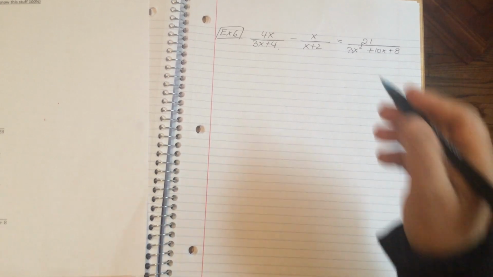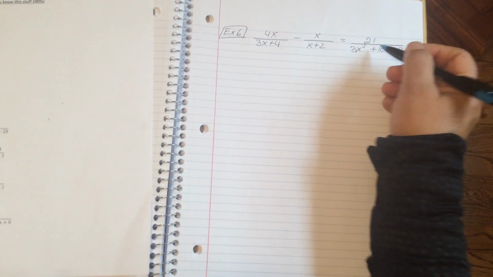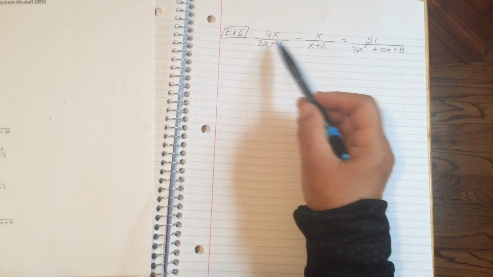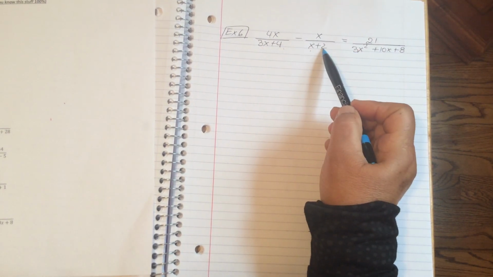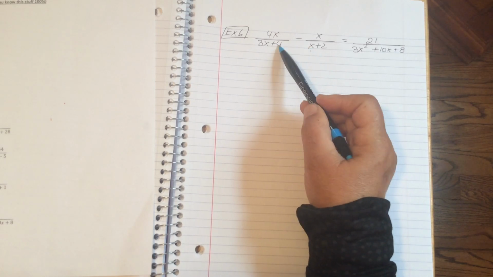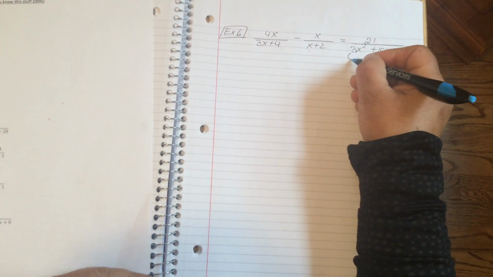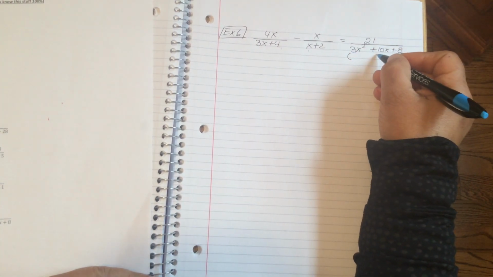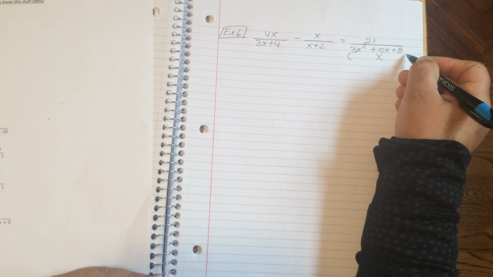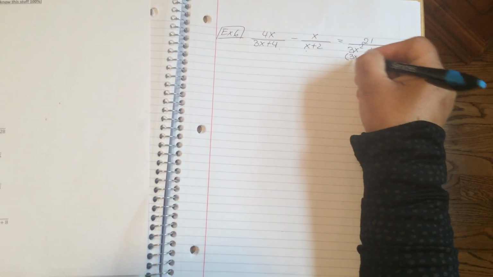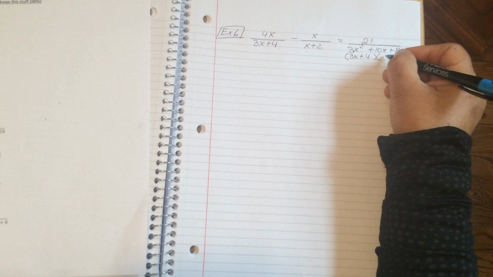Let's see. So, let me check. 3x squared, 3x times 2, 6x, 4 plus 4x, 10x, and 4 times 2, 8. Yes, it is. But be careful. You need to factor this now? No, because you checked. So we have to write 3x plus 4 and x plus 2.